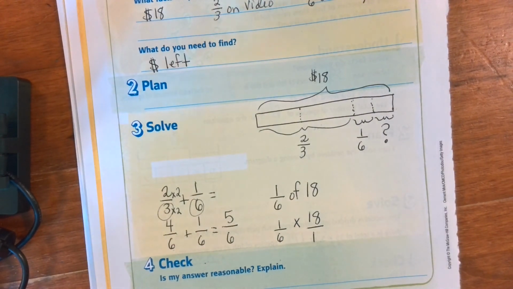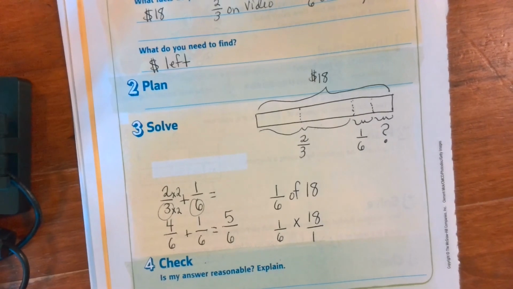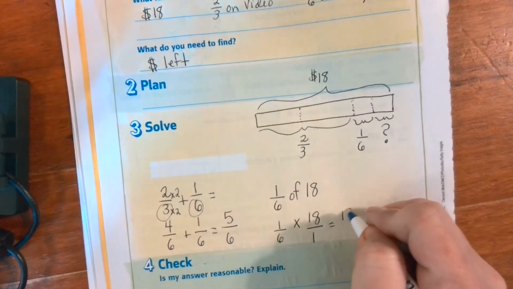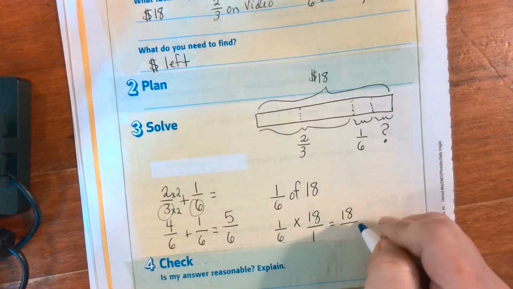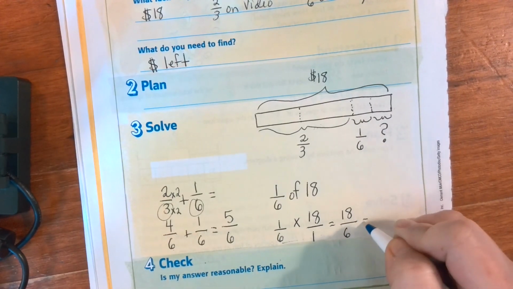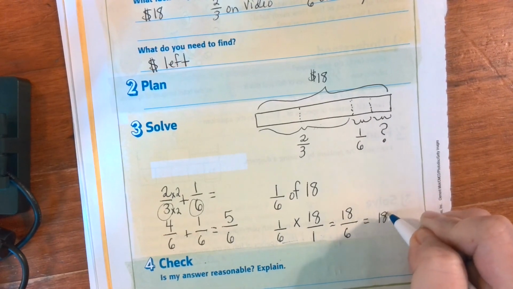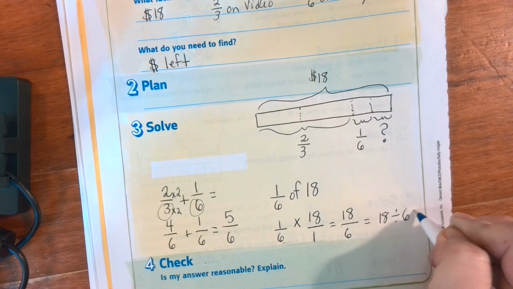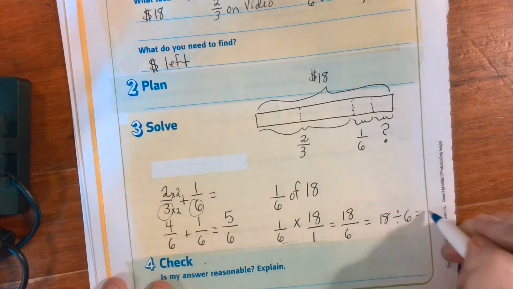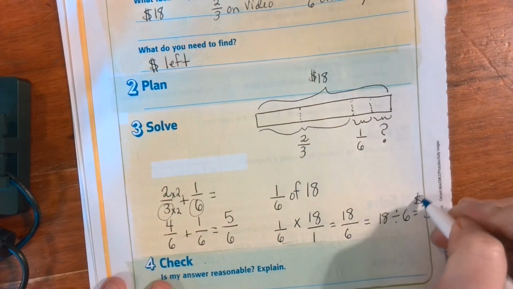What's our strategy for multiplying fractions? Numerator times numerator. Denominator times denominator. A fraction problem is really division. 18 divided by 6 is 3.